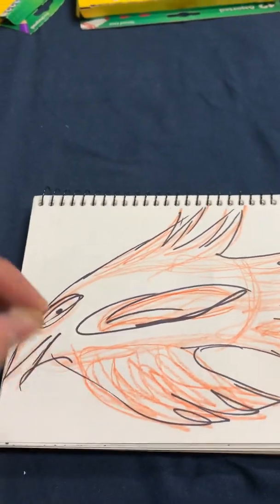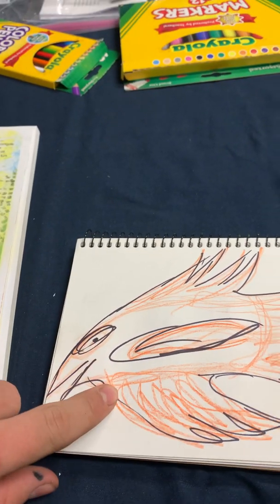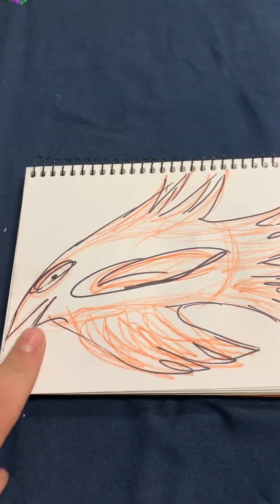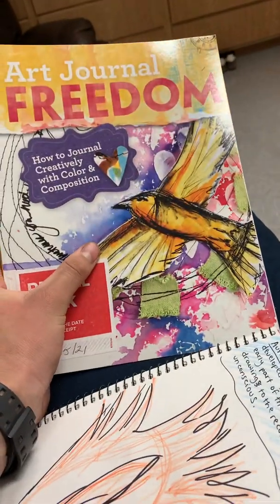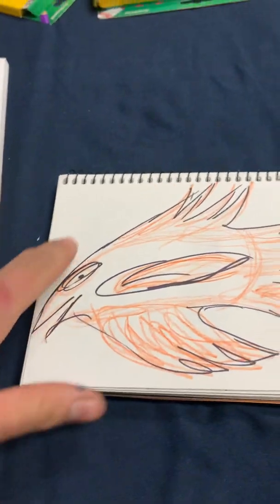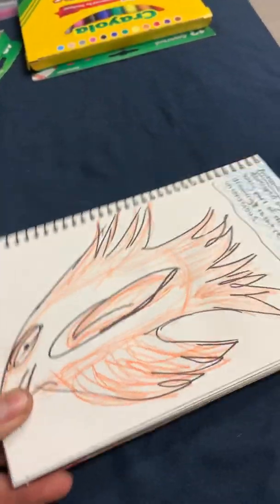You're able to pick up your pencil, but you want to pick up right where you left off and just continue on. So I just try to create, in my own fast form, the bird of the art journal freedom book. And I honestly just went back through to outline it to give it more of a surreal type look. But that's the automatic drawing.